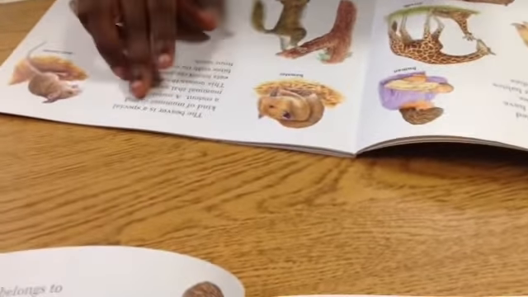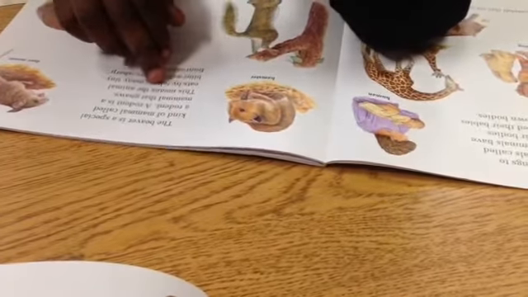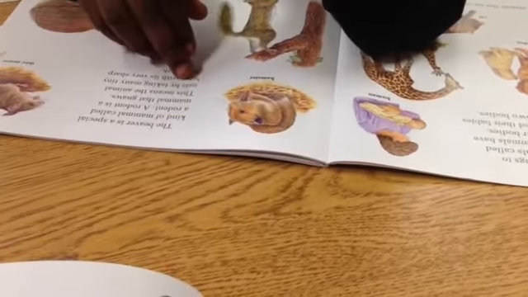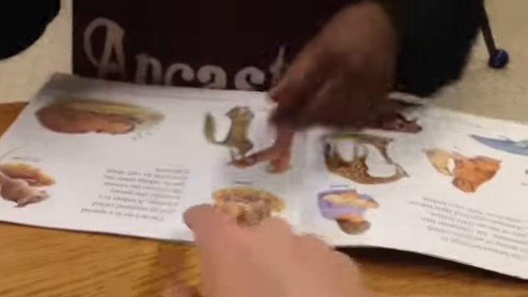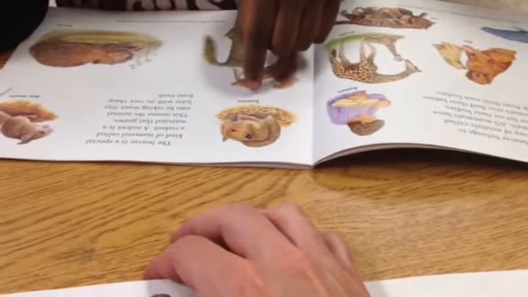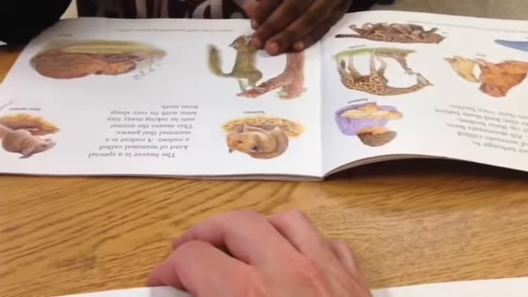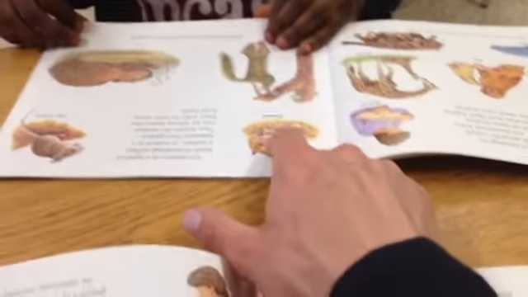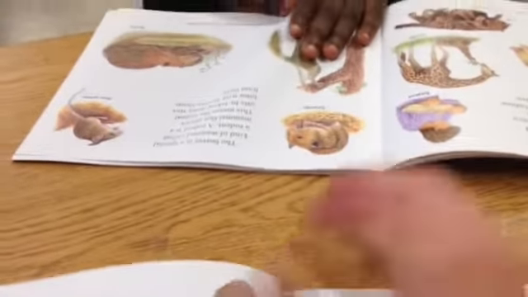Okay. The beaver is a special kind of mammal called a rodent. A rodent is a mammal that gnaws. This means the animal eats by taking many teeny bites with its very sharp front teeth. A hamster, a deer mouse, a gray squirrel, and a beaver. Can you think of any rodents that might not be on here that we know? A rat, that's a great one.